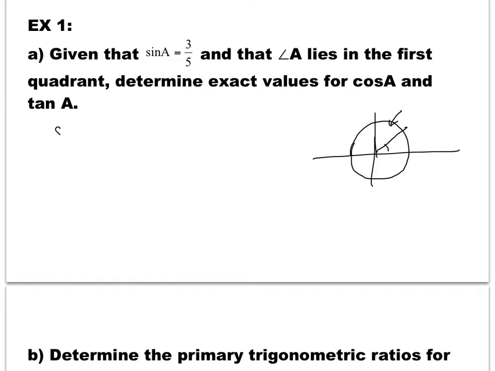By definition, sine A is equal to y over r, which is 3 over 5. This automatically tells us that y is equal to 3, r is equal to 5. But by definition, r squared is x squared plus y squared.